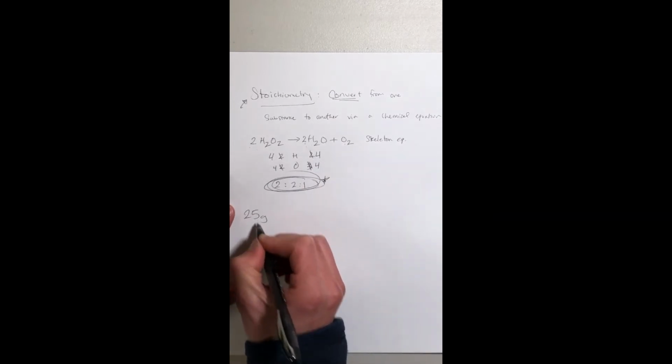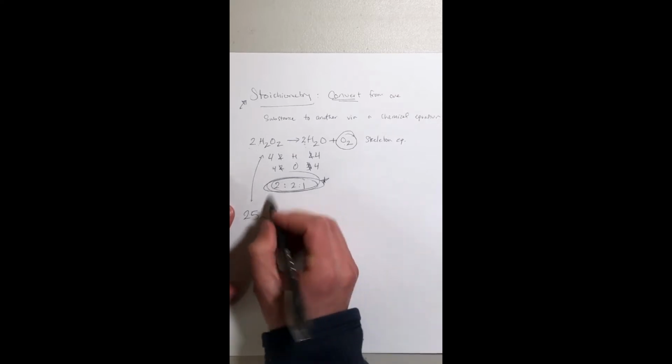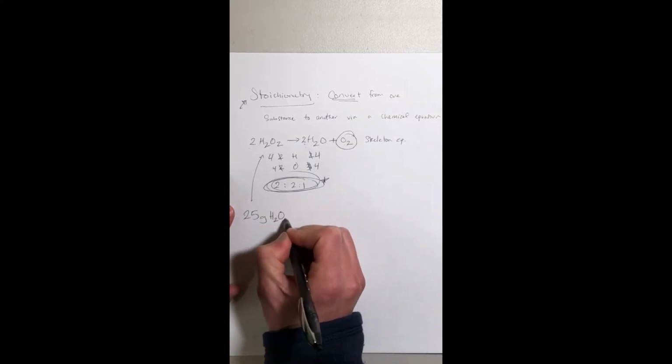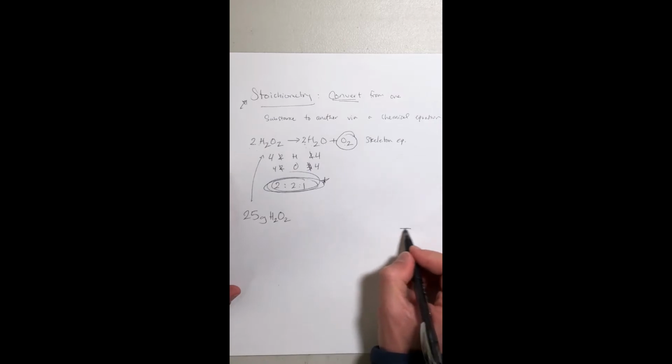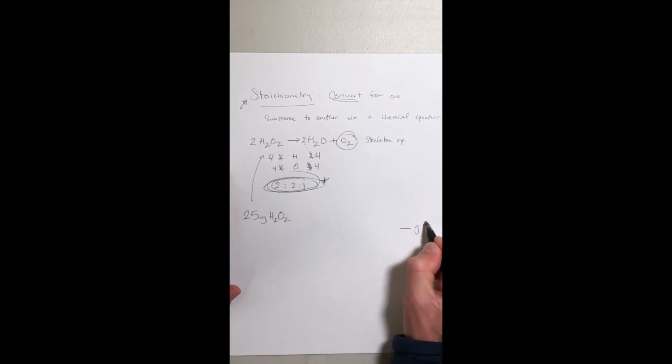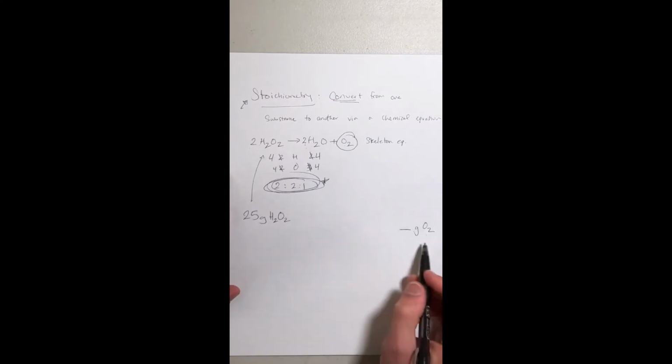So let's say I had 25 grams of hydrogen peroxide, H2O2. And I want to know how much oxygen gas is that going to produce if it all decomposes. So the simple way of writing this out is that I've got my 25 grams of H2O2, and I'm going to want to get to grams of oxygen. So I'm starting here, I want to get to here. Well, how do I do that?